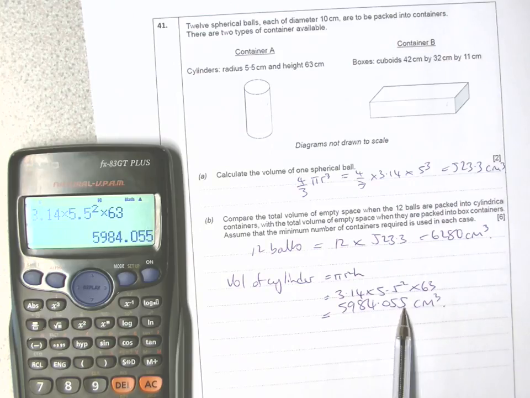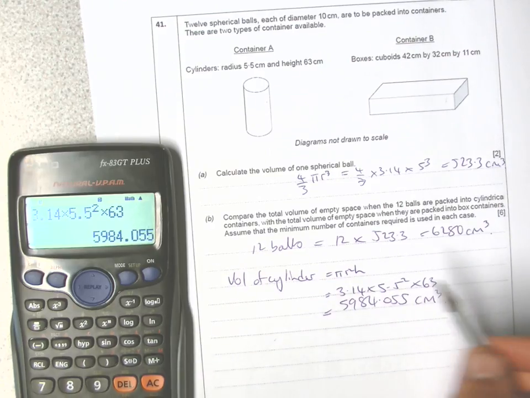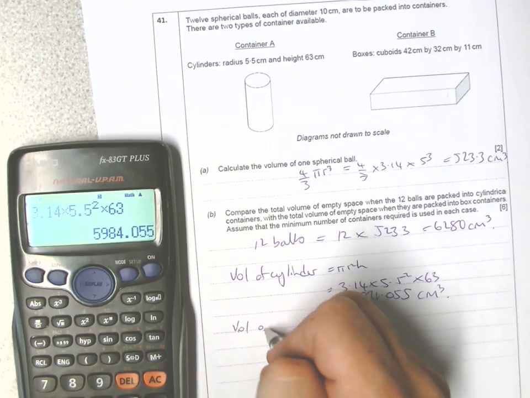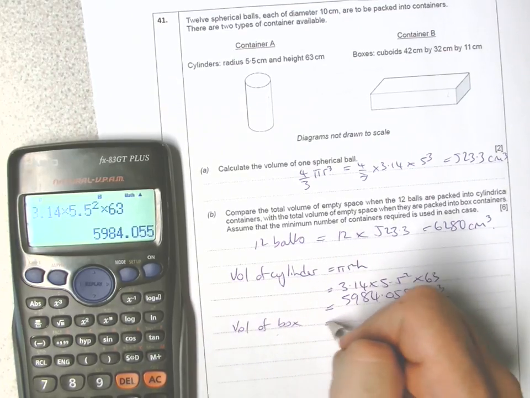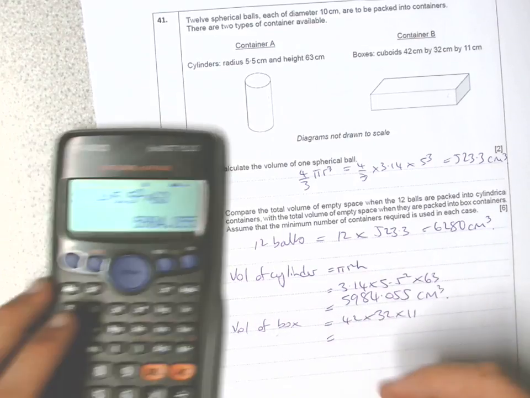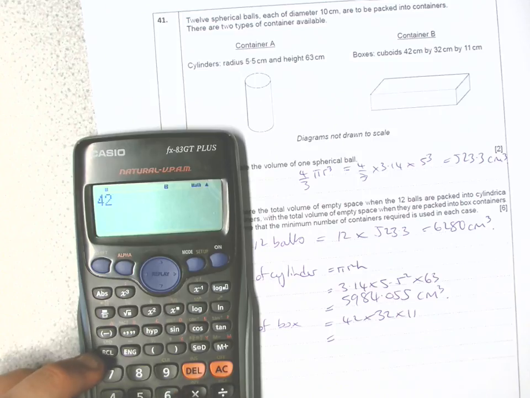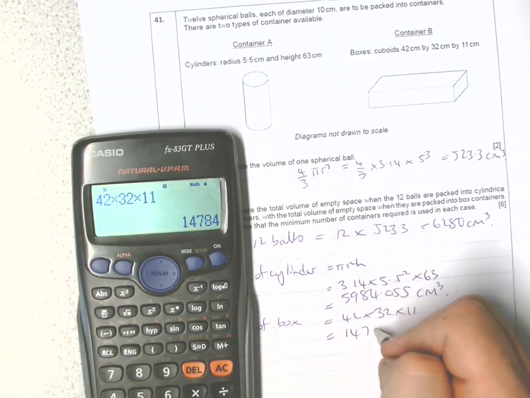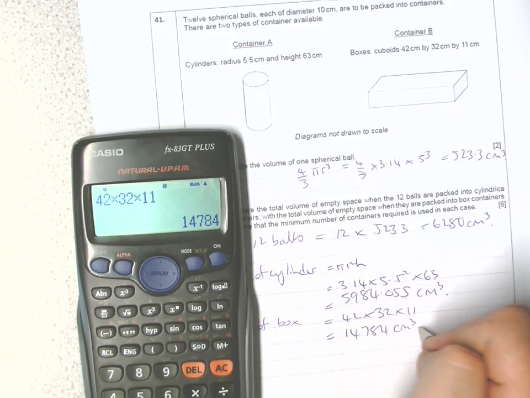So we've got the volume there for container A. Let's work out then the volume of container B, the box. So length times width times height, which is 14,784 centimetres cubed.